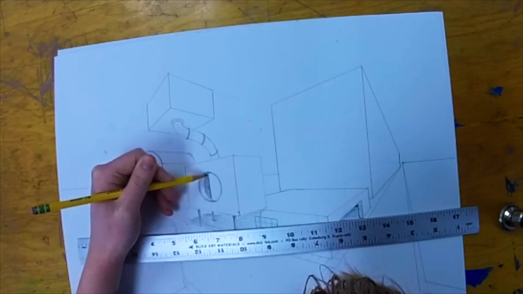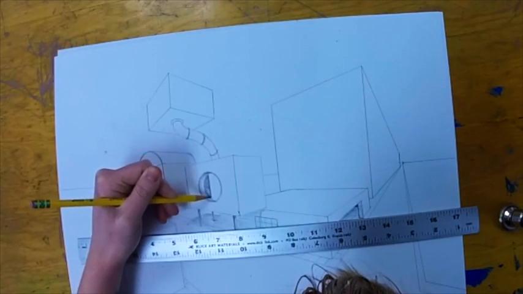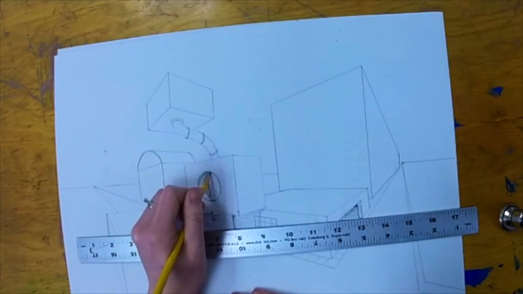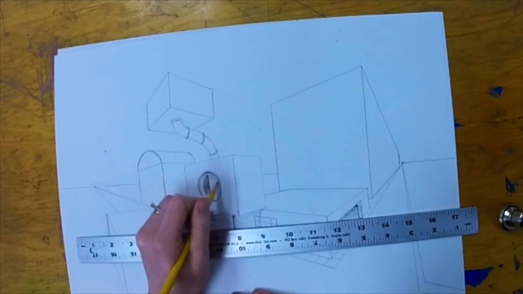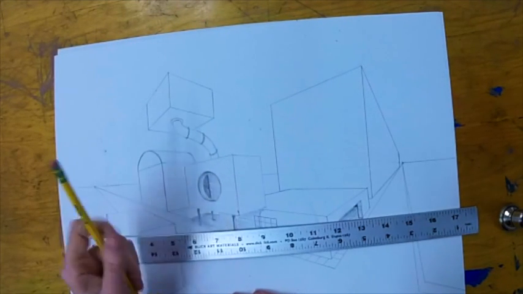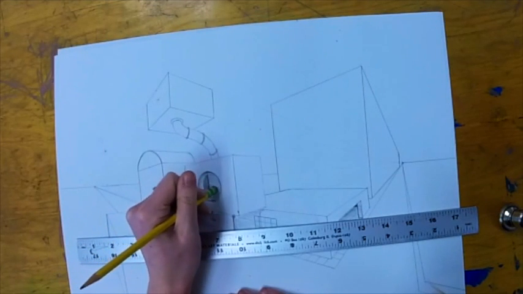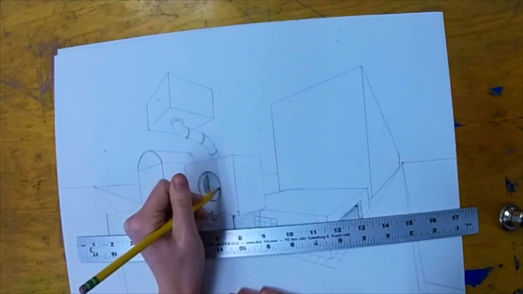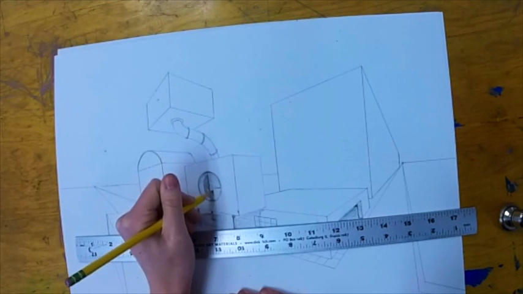Or maybe you even want to add some details in there. Maybe we could even put like a wall light or something in there. Or a bed. Let's make a bed. We've got a nice bay window here.